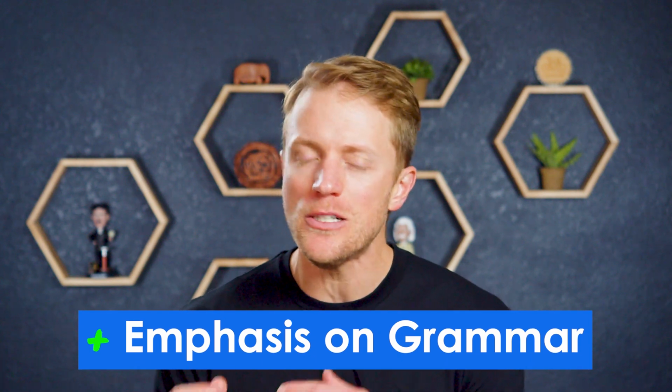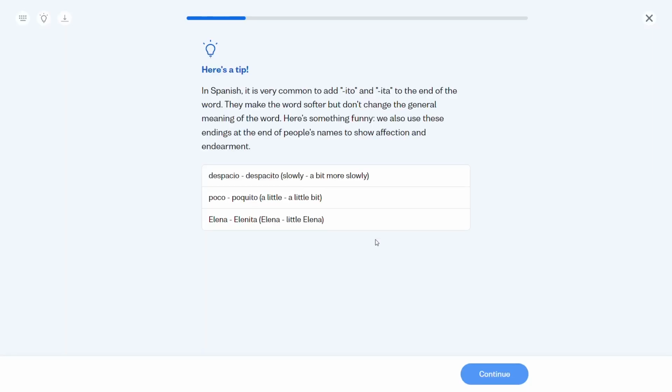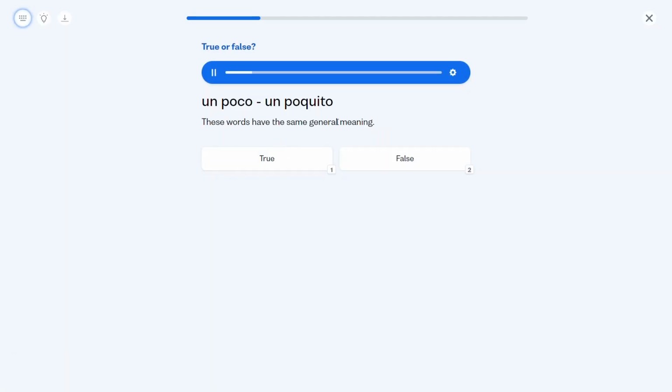Alright, so last up here, advantage number 3 for Busuu, and this is somewhat of a small one, but it seems like Busuu emphasizes grammar instruction just a little bit more than Babbel. Now don't get me wrong, Babbel still receives very high marks in this department. In fact, I'd choose Babbel over other popular language learning apps like Rosetta, Duolingo, and Pimsleur all day when it comes to grammar. But Busuu just takes it a step further.